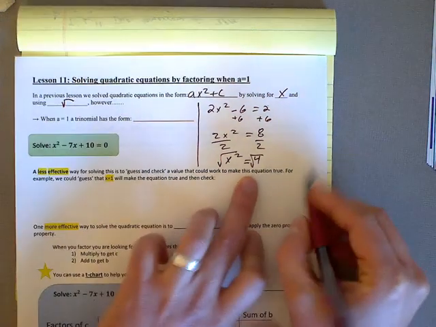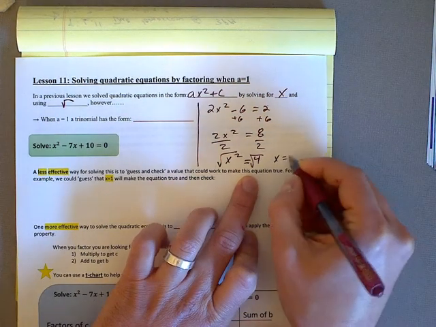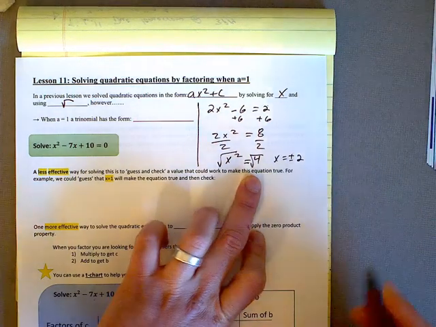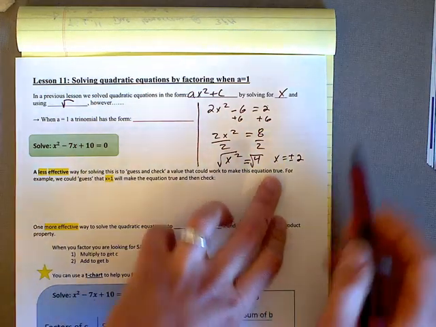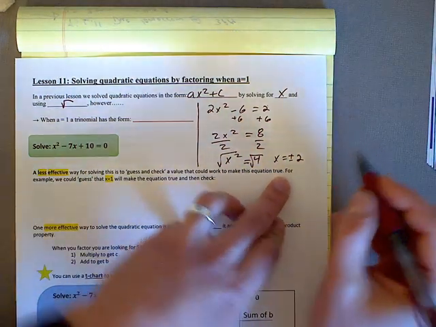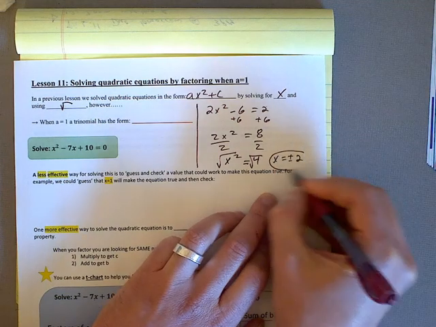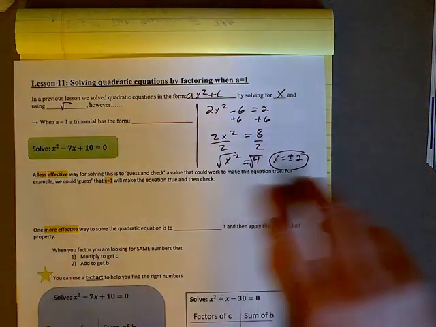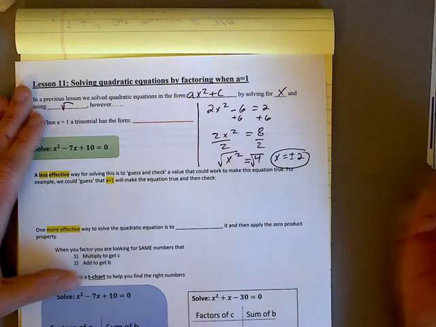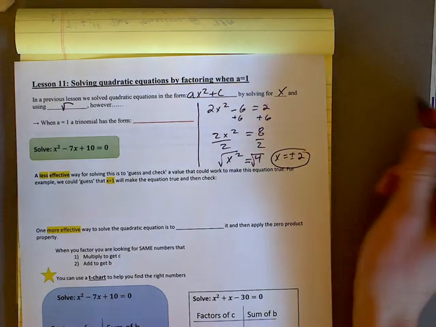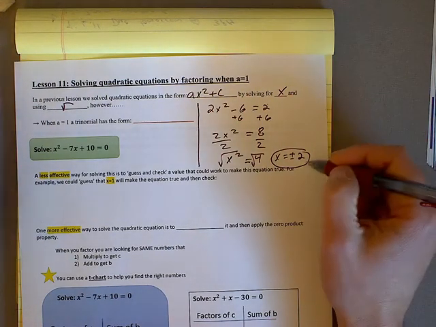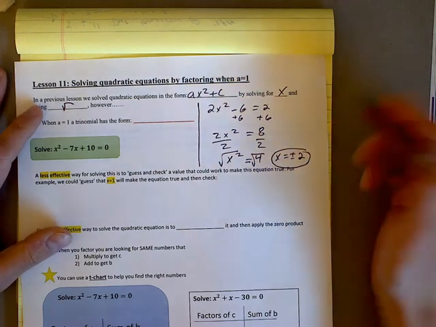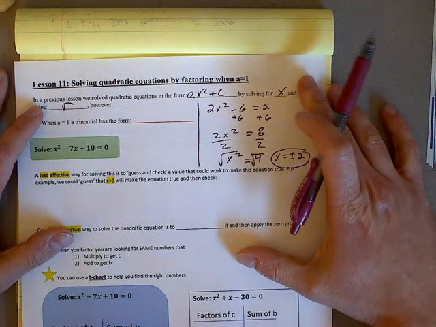So the square root of 4 is going to be 2, plus or minus, because both negative 2 times negative 2 and positive 2 times positive 2 is going to be 4. So in this case the solution is plus or minus 2. Oftentimes you could have a decimal, and then you'd have to simplify the square root. So this was the previous lesson.